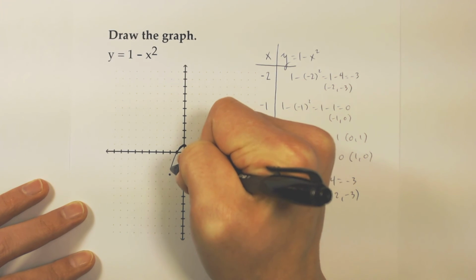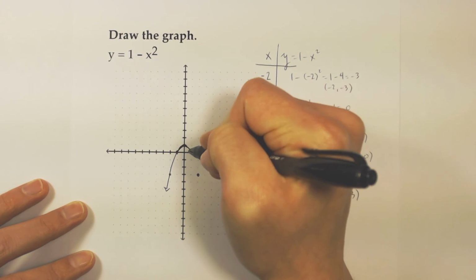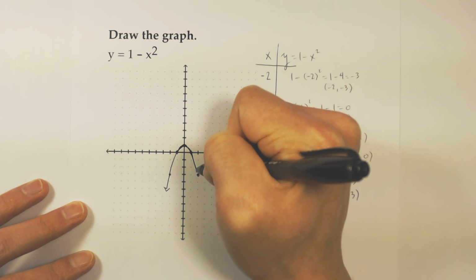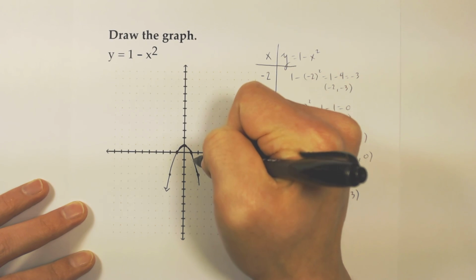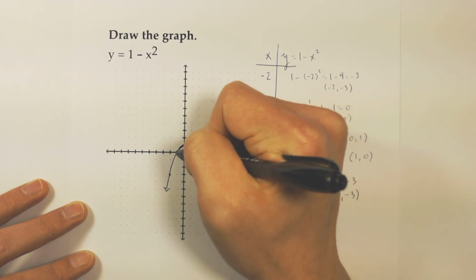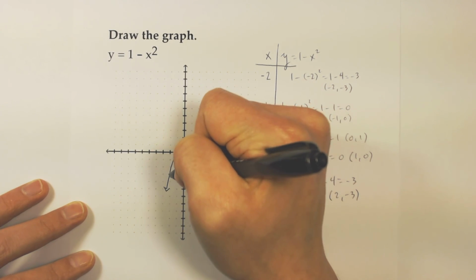And then over here, it's going to come down and it starts to get really steep like this. This is called a parabola, and it's the typical shape of one of these degree 2 polynomials. That's a topic for a different video.